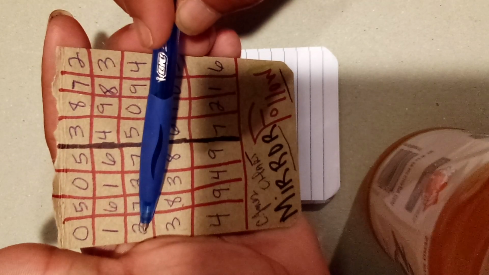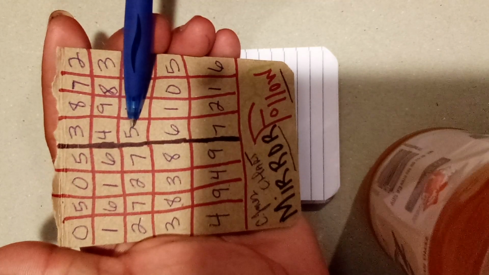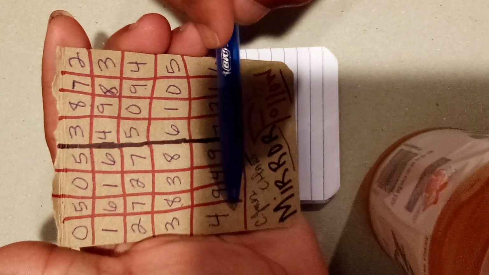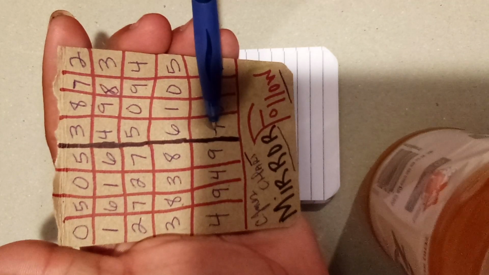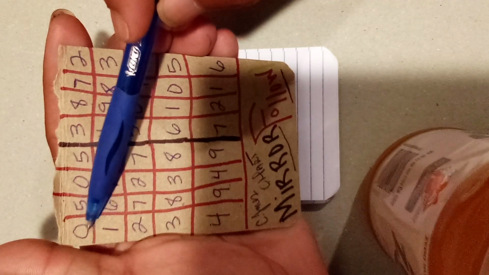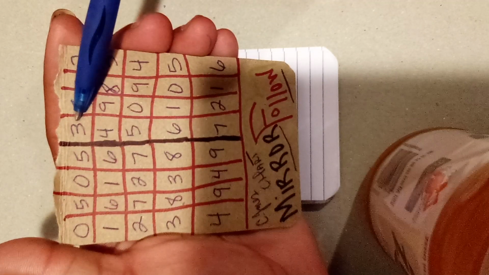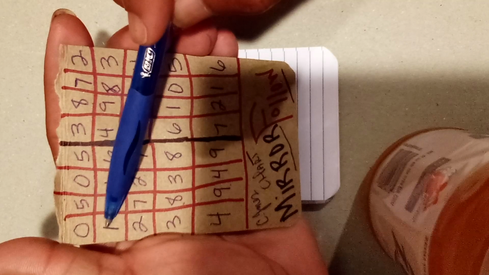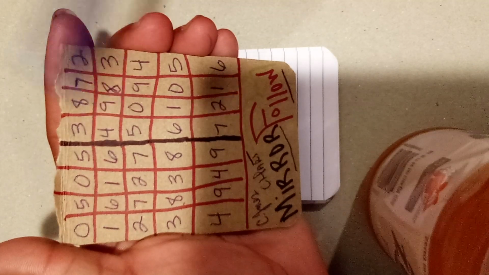The flip of the 2 is the 5. The flip of the 3 is the 6. The flip of the 4 is the 7. So basically what I'm doing is adding 3. 0 plus 3. 3 plus 1 gives me 4.